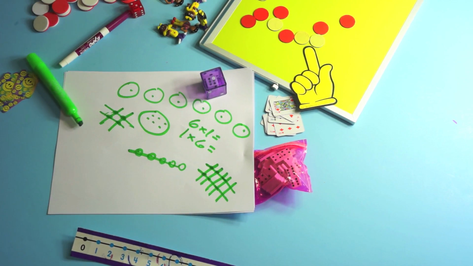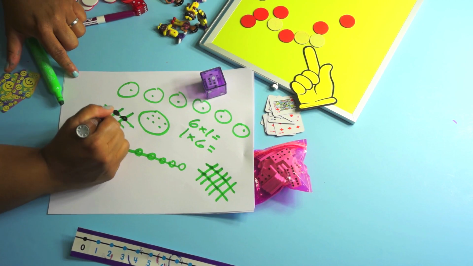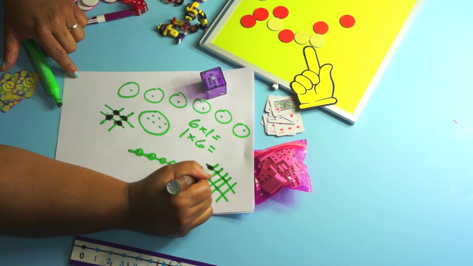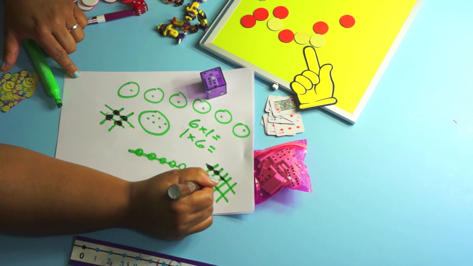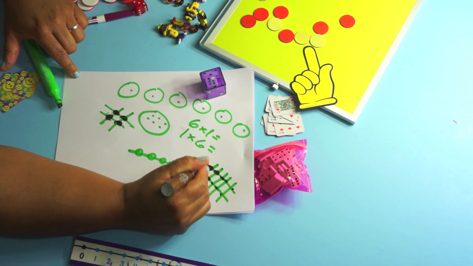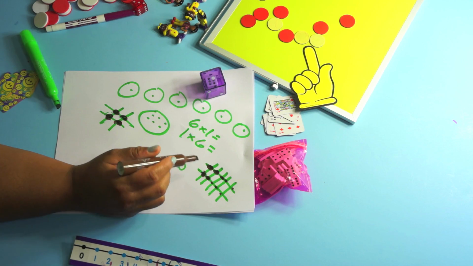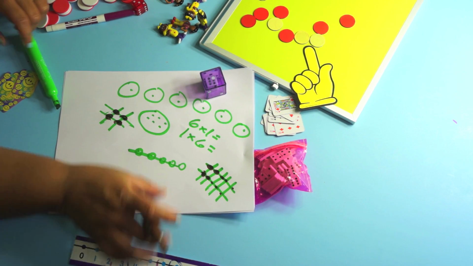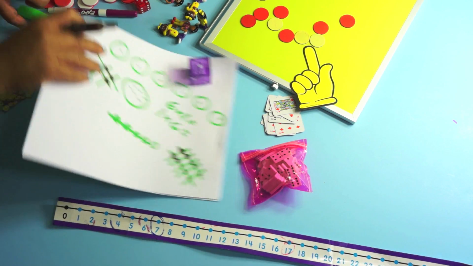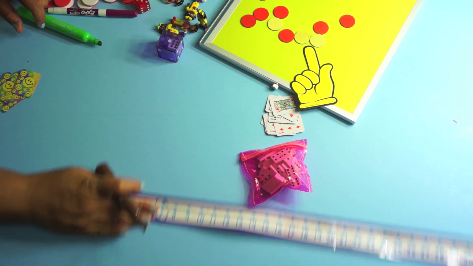I don't know if you can see that. I want to make sure that you see what I'm doing. I'm circling the intersections so they can see that 2 times 5 is 2 groups of 5. And this really sets kids up for what comes next, because you're going to start working with arrays. And then you also want to do number lines when you're introducing multiplication.